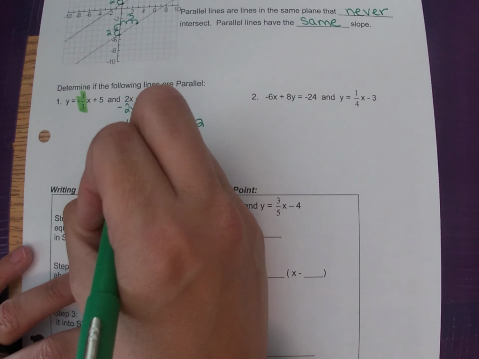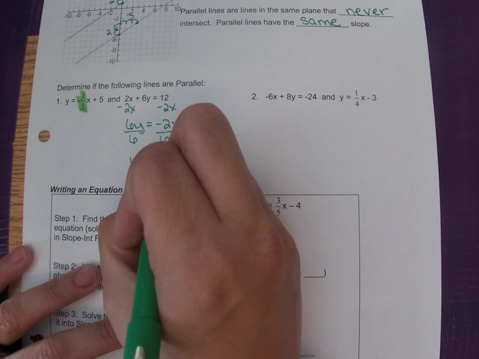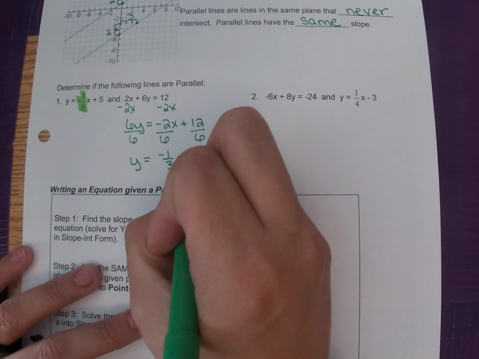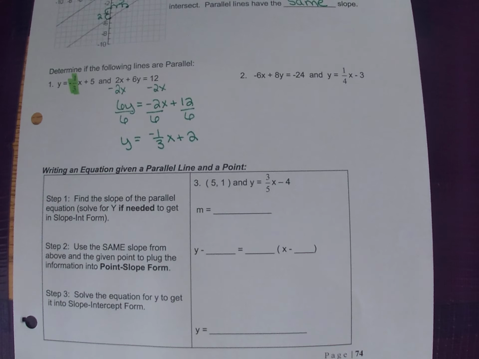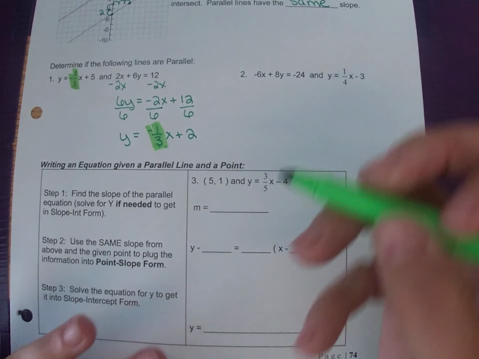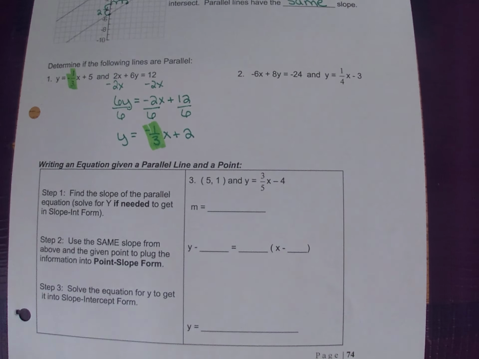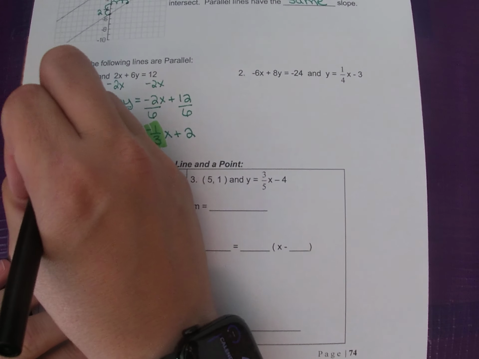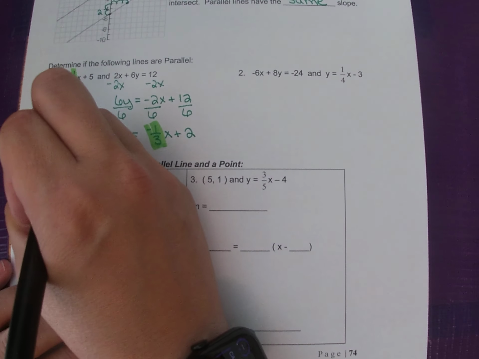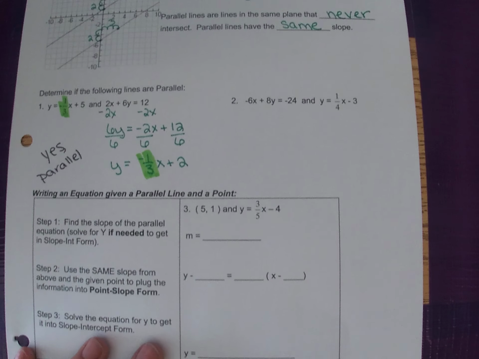And then I'm going to divide by the 6. And so the equation of this line is y equals -1/3 x plus 2. And so now in the slope position is -1/3. And when I look at both of these equations, they have the same slope. So I would say, yes, these lines are in fact parallel. They have the same slope, so they must be parallel.